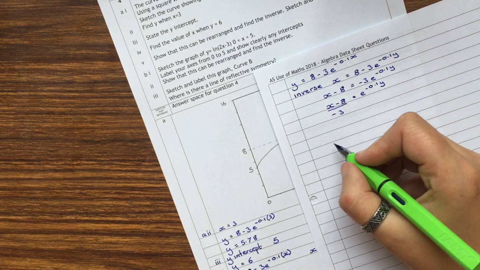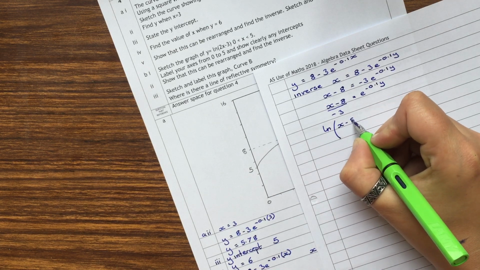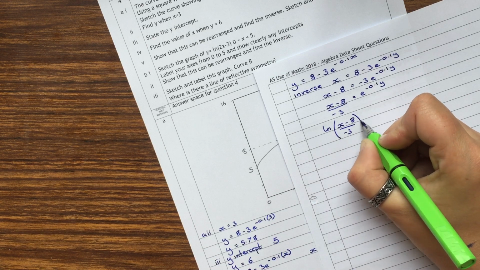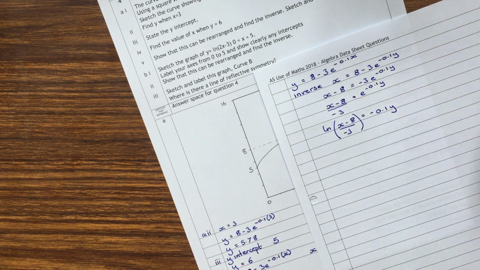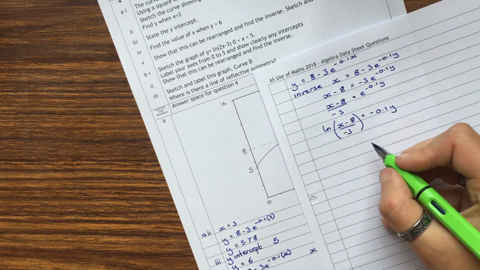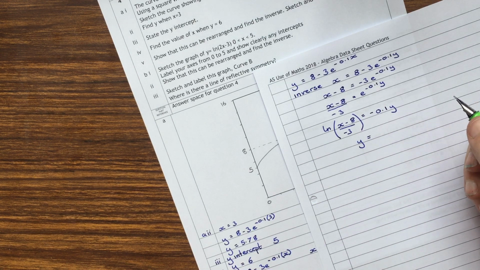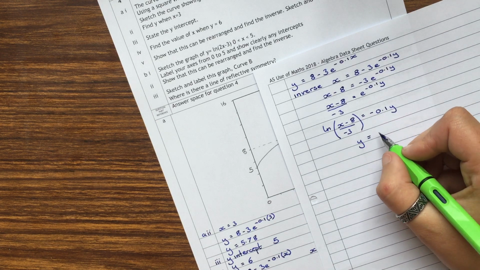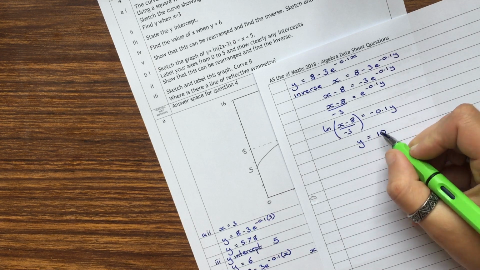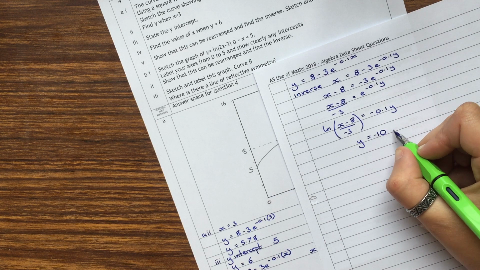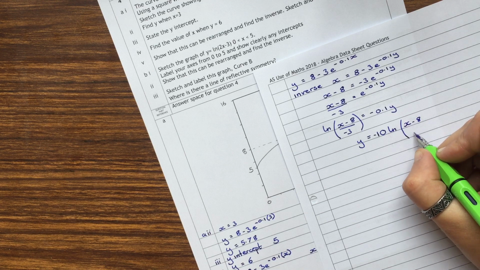We've got that e, so we're going to have to ln both sides. That equals 0.1y. So if we divide by that, dividing by 0.1 is the same as multiplying it by 10. So we'll end up with y equals minus 10 ln of (x minus 8) over minus 3.